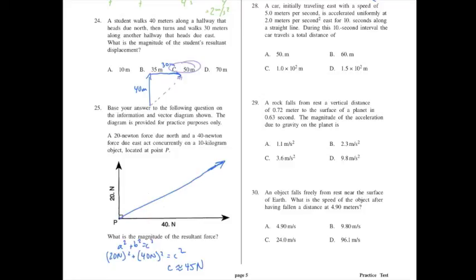A car initially traveling east with a speed of 5 meters per second is accelerated uniformly at 2 meters per second squared for 10 seconds along a straight line. During this time interval, we have to figure out the total distance. This is another kinematics problem. This time we have a time, an initial velocity, and an acceleration when we're looking for d. So you can use that kinematic equation: d is equal to vit plus 1/2 at squared. Then you plug and chug.